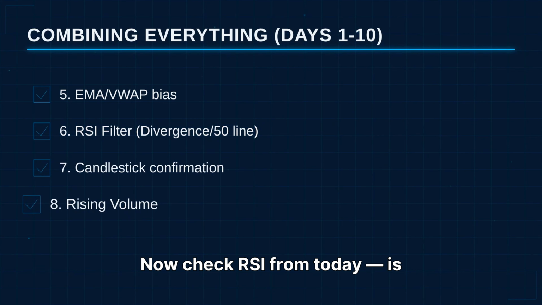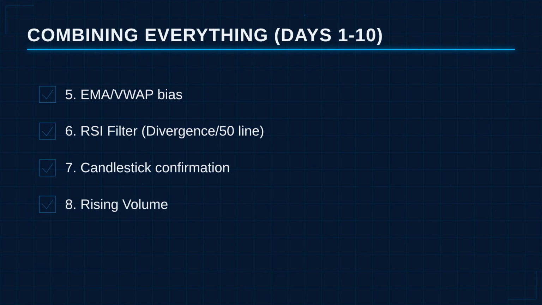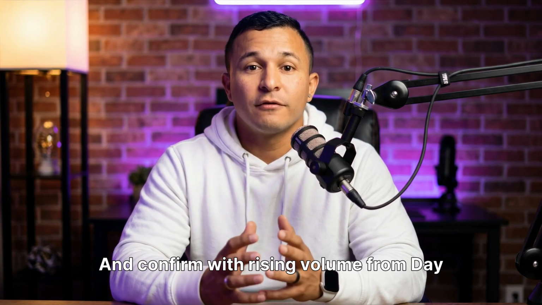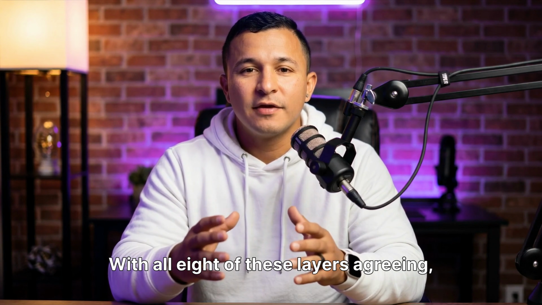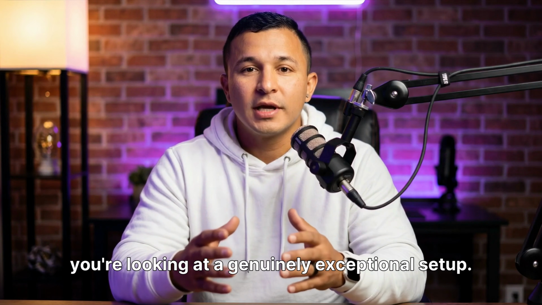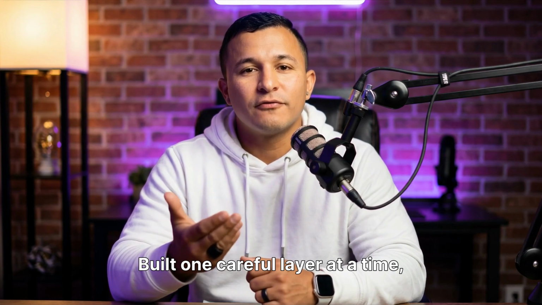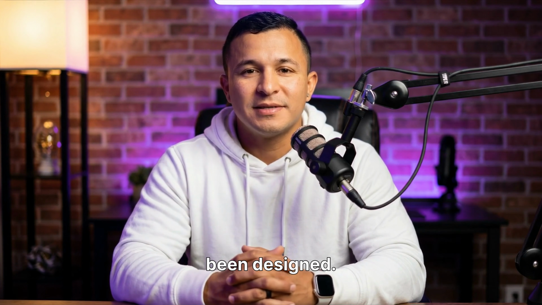Now check RSI from today. Is there divergence, and which side of 50 is it holding? Wait for the candlestick confirmation from day 2 and confirm with rising volume from day 6. With all 8 of these layers agreeing, you're looking at a genuinely exceptional setup, built one careful layer at a time, exactly the way this entire course has been designed.